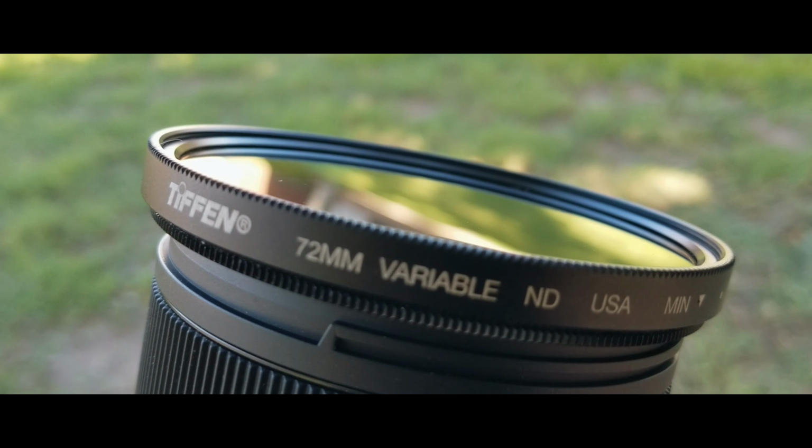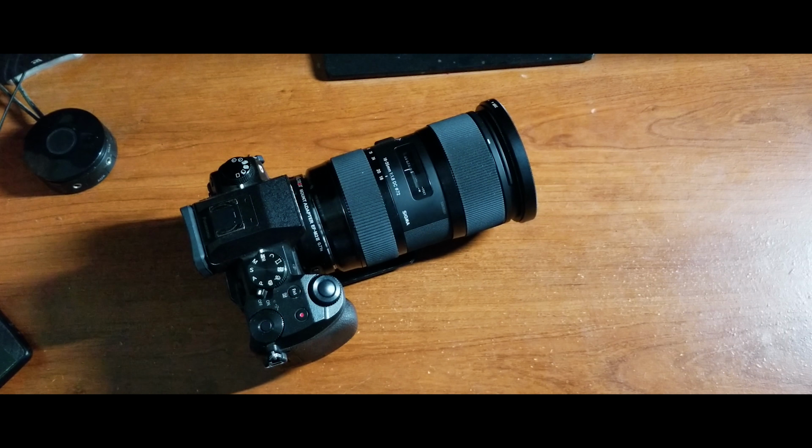Alright guys, now that I've talked about the most important things about this ND filter, let's talk about my experience while using it, what I like and also what I don't like about it, since there are a few things that I like and a few things that I don't. But most of it is things I like. There aren't really things that I don't like about it, because before I even bought it, I did a lot of research on YouTube to see if it was the perfect ND filter for me.